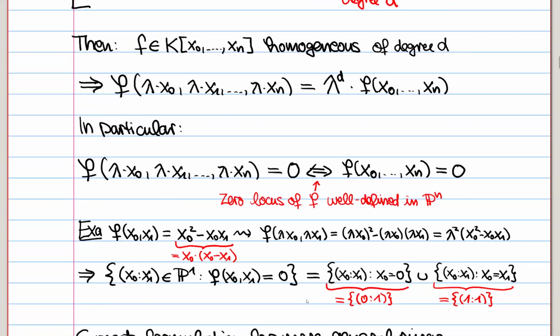And so if we had taken a slightly different polynomial, so for example, this x0 squared minus x0 x1, that's a polynomial in 2 variables, and we look at what is the zero locus inside P^1, then first of all, we can check this equality here. If we scale the 2 coordinates by lambda, then we get this, and then you see the first term is a single term, but with a power 2, so you get a lambda squared.